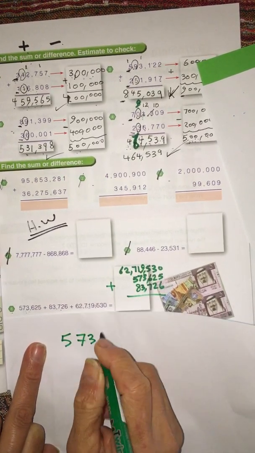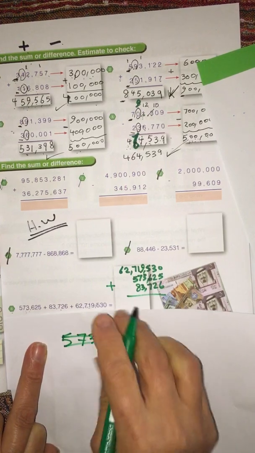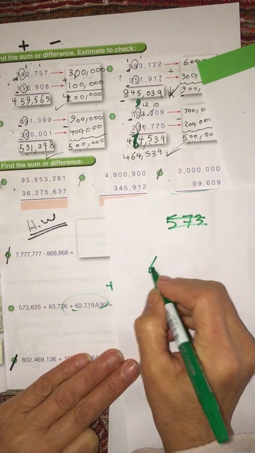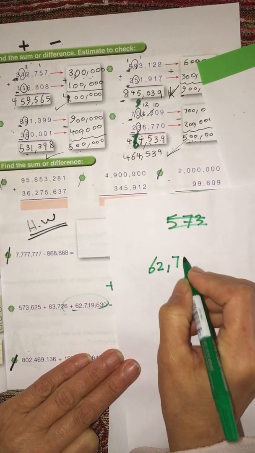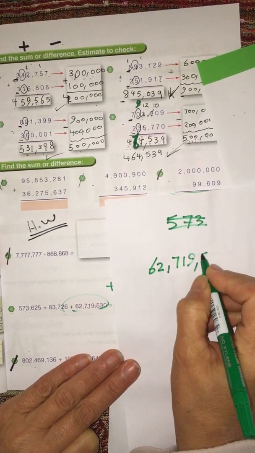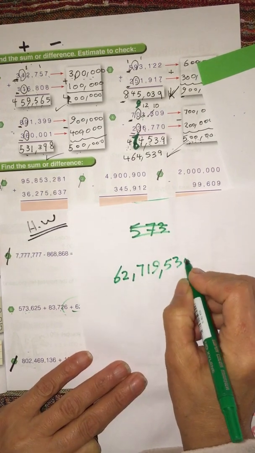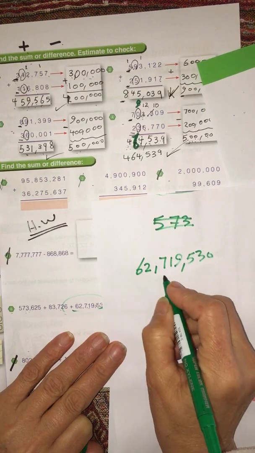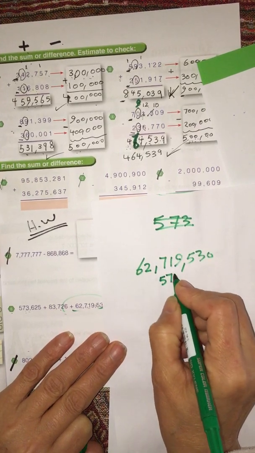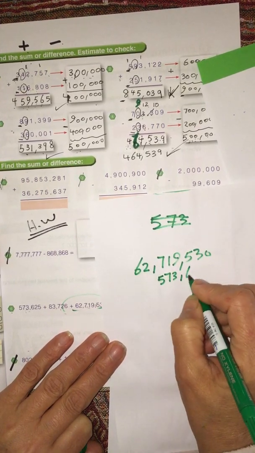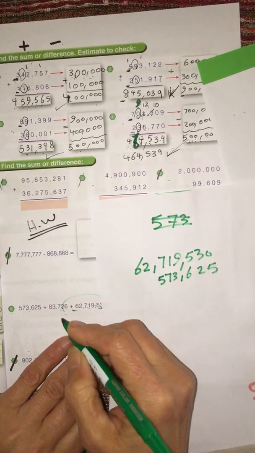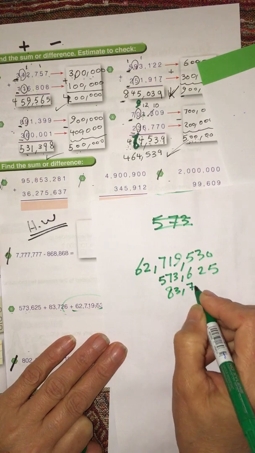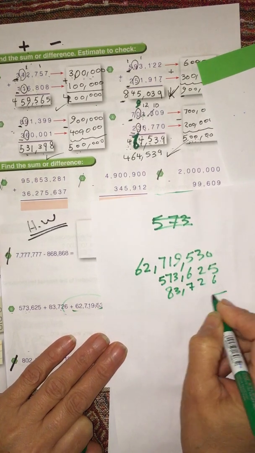573. I did the same mistakes. I should start with this one, 62,719,530. Now go to the 6 digit, 573,625. The last one in the middle, 83,726. Now I will add them.